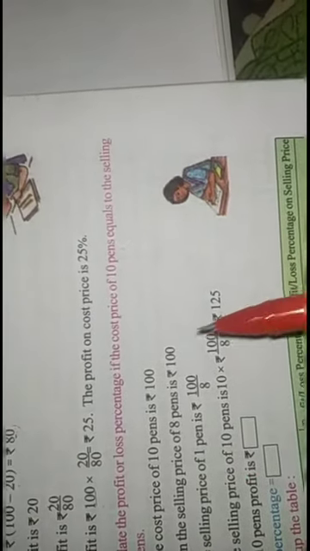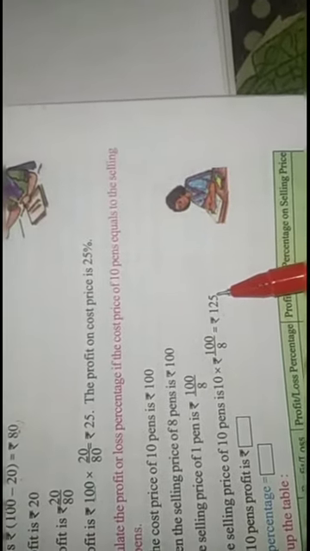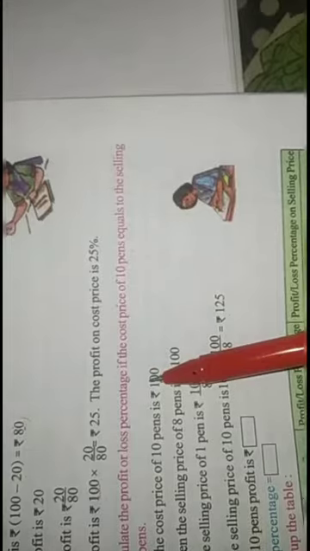Cost price of 10 pens is 100 rupees and selling price of 10 pens is 125 rupees. So cost price is lower and selling price is higher. So there is a profit. So profit becomes 125 minus 100, that is 25 rupees.